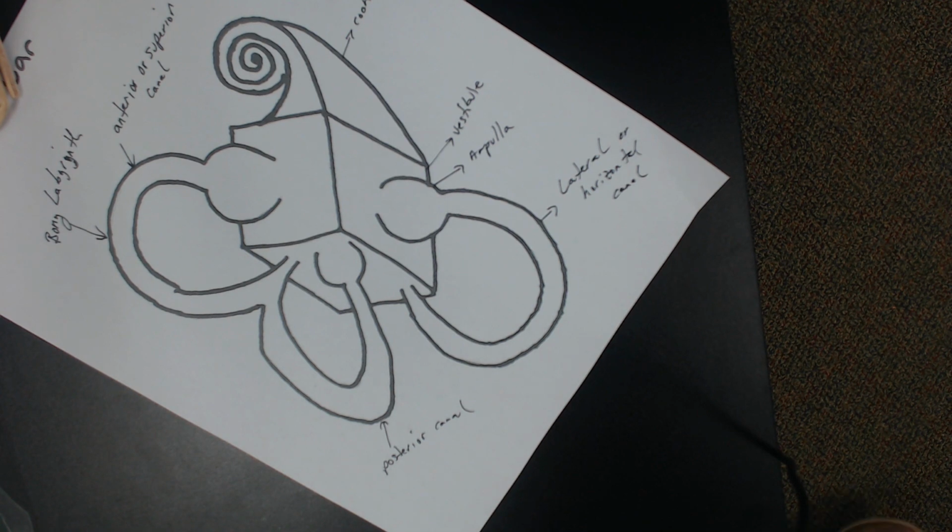How do you spell labyrinth? L-A-B-Y-R-I-N-T-H. Labyrinth, however you spell labyrinth. Okay, that whole thing is the bony labyrinth. Labyrinth meaning maze.